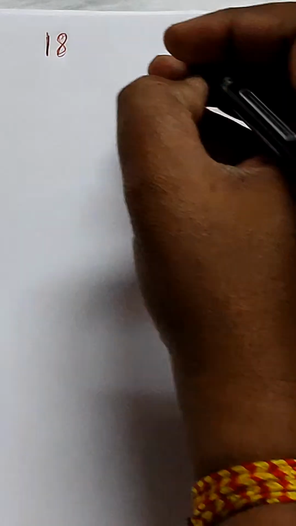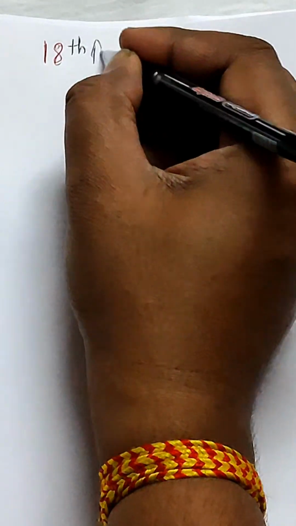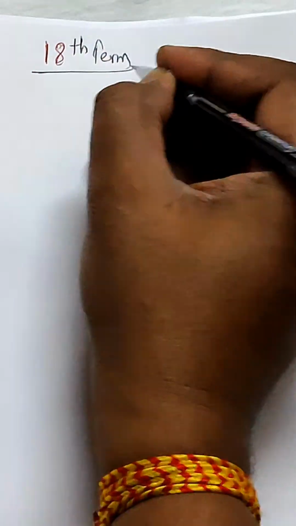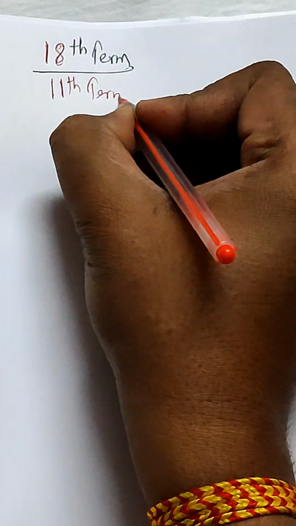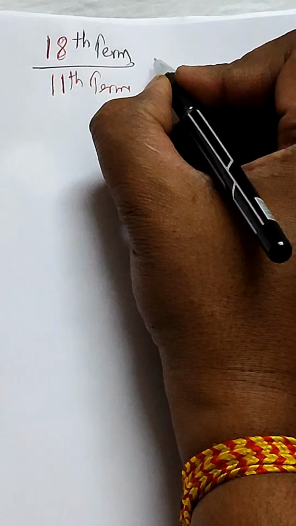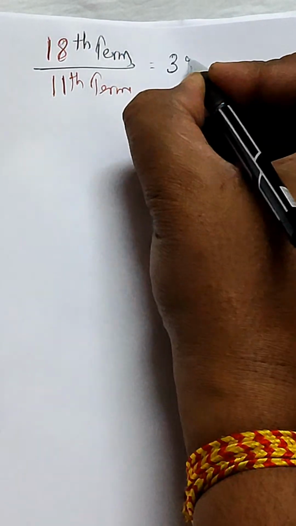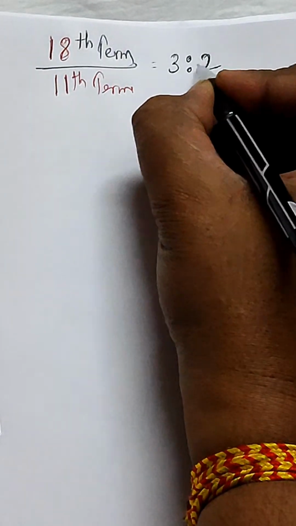So the ratio of the 18th term and the 11th term is given as 3 is to 2, right?